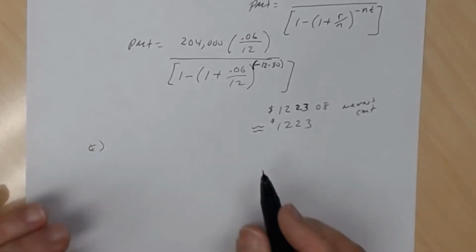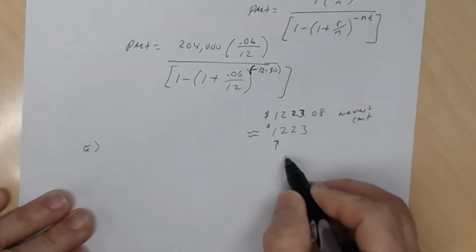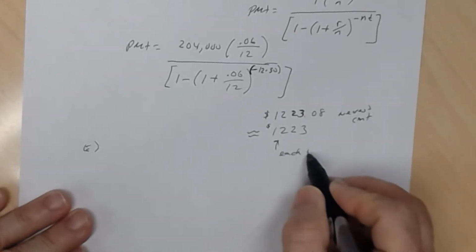All right, so let's do that. Remember, this is the payment for each month. That's what that means, each month's payment.